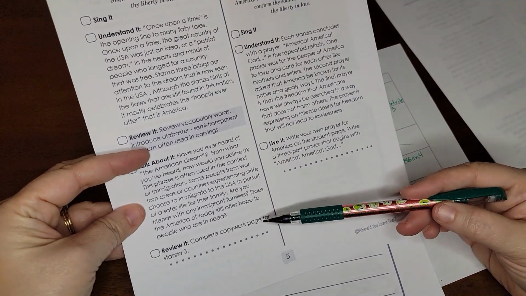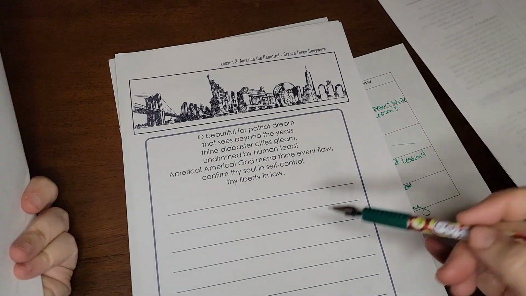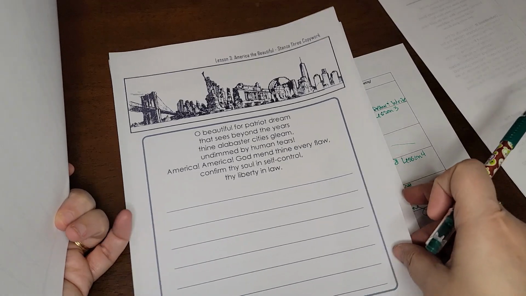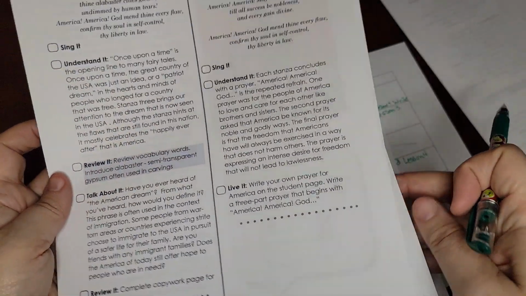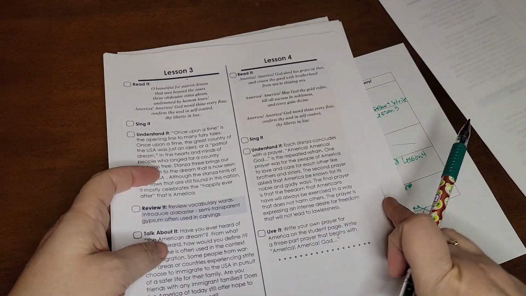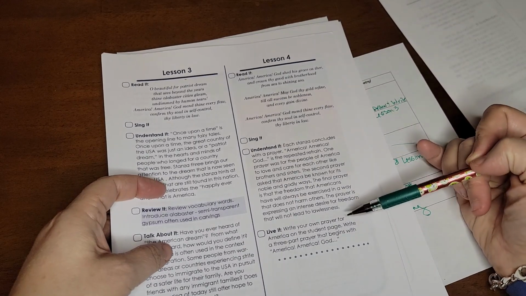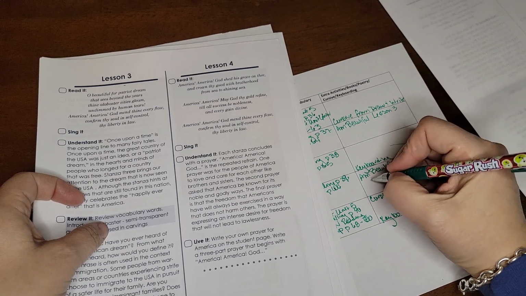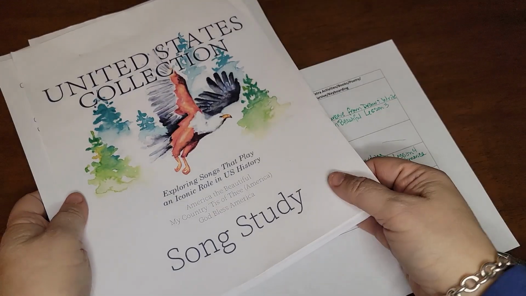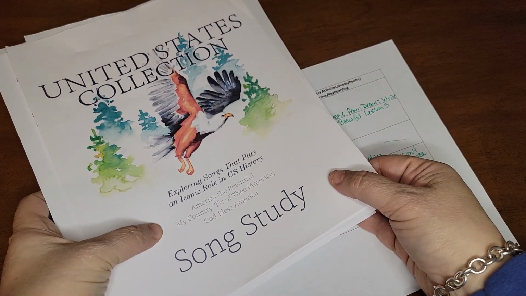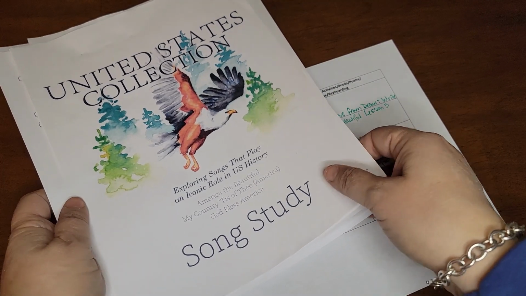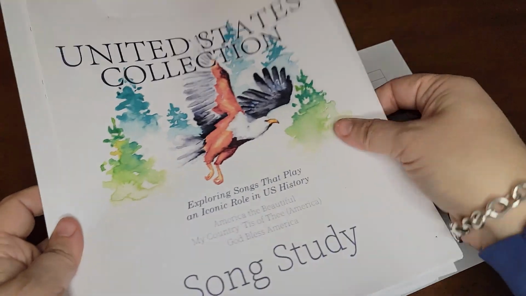The activity is copy work page for stanza 3. I may have her write it in cursive. We'll just have to see. And then for lesson 4, it looks like write your own prayer for America. So I definitely want her to do this one. I just have America the Beautiful saved on my YouTube account, so we can pull up the same version every time that we listen to it.